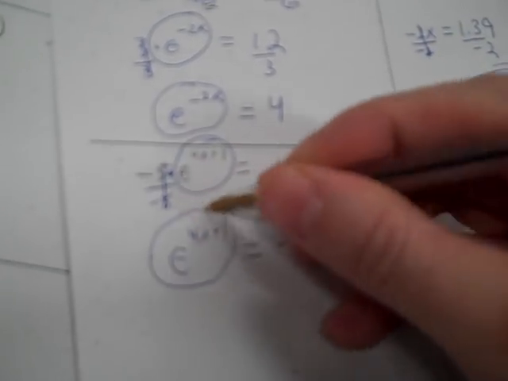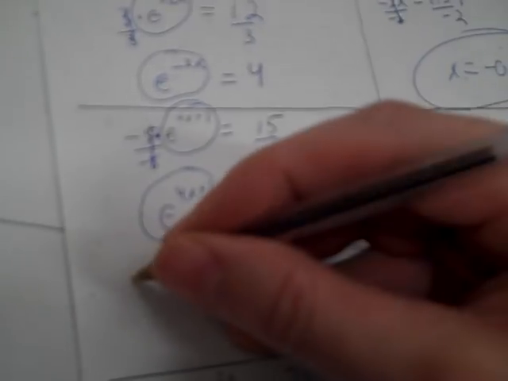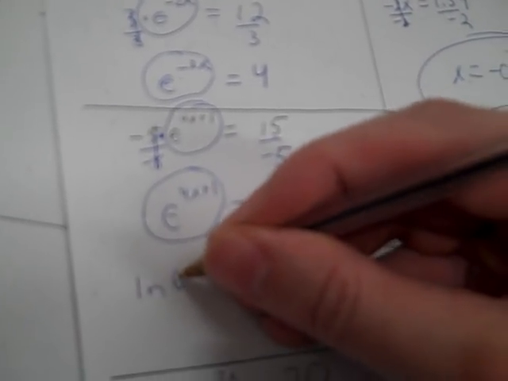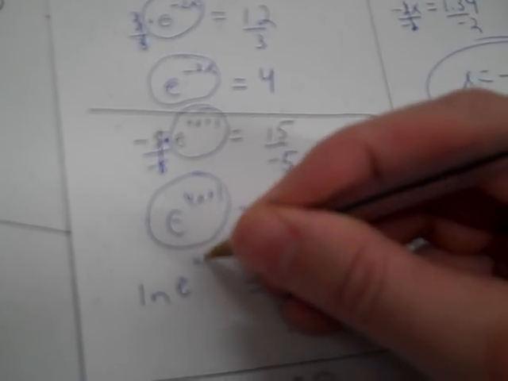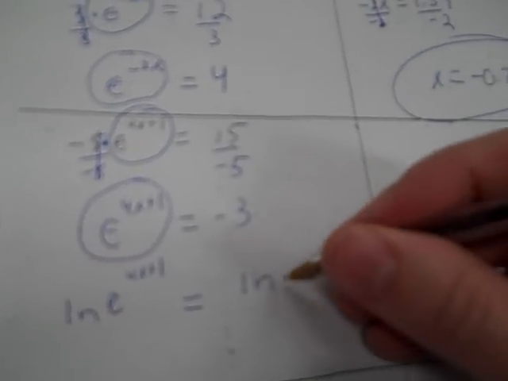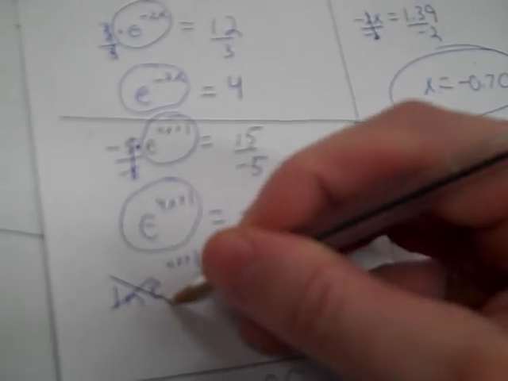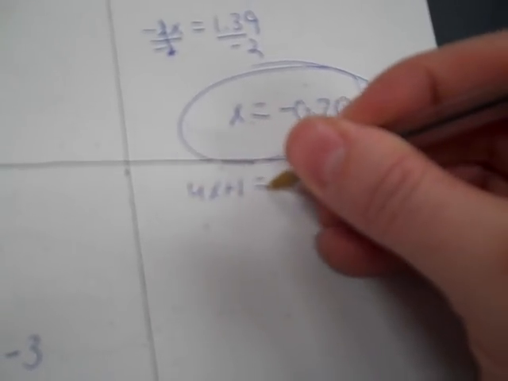Now keep circling that, but now there's nothing outside your circle, so now you can go to your ln. ln equals ln. So I just copy down what you see, e to the 4x plus 1 power, and then ln of -3. Those cancel, and you now have 4x plus 1. It's no longer a power, okay? And you take ln -3.